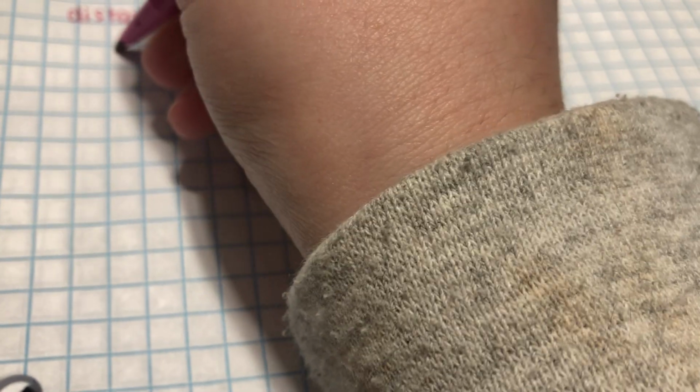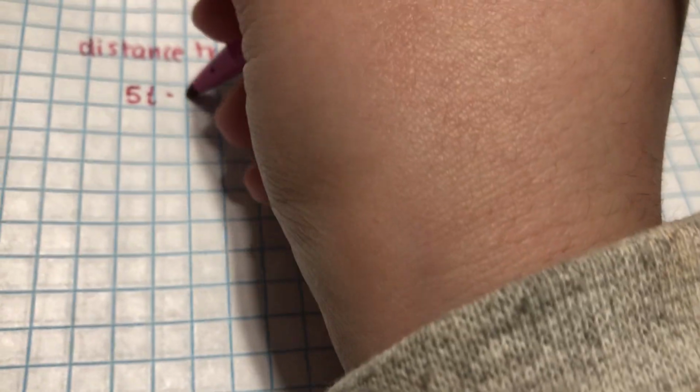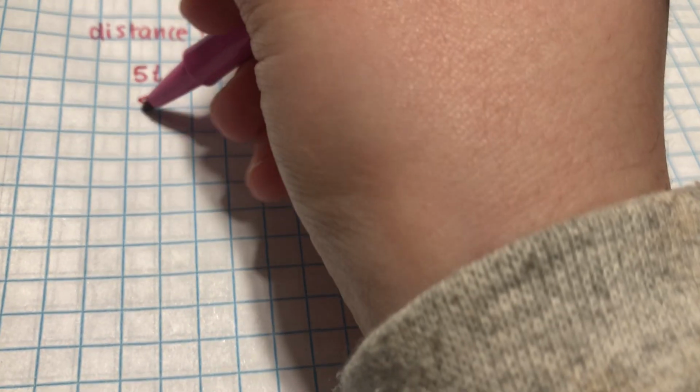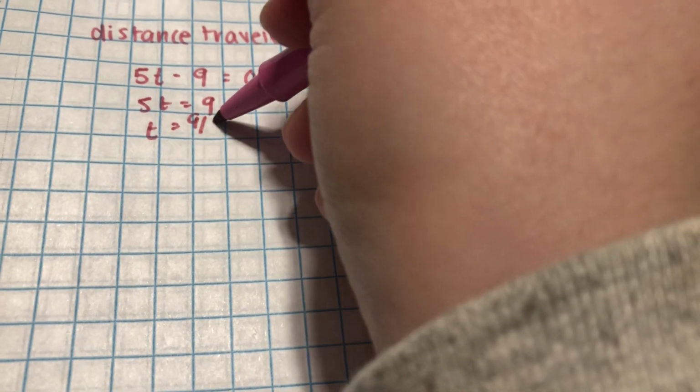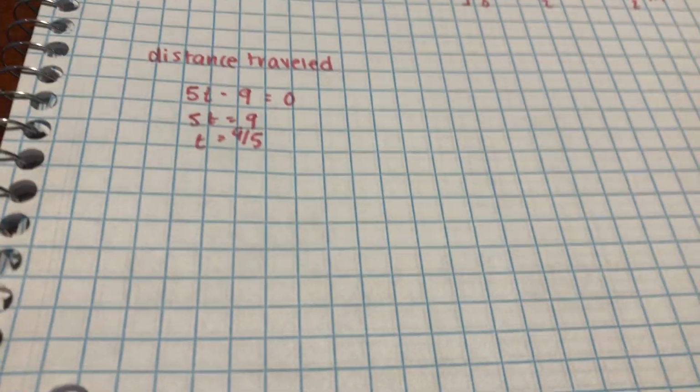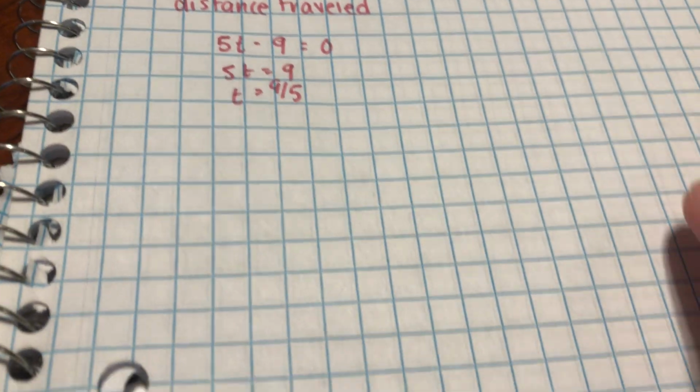So what we're going to do is take our original equation, 5t minus 9, and set that equal to 0. So we get 5t equals 9, t equals 9 over 5. This is our critical point. So we split our integral and use that, because one of them is going to end up being negative, and we don't want it to be negative.